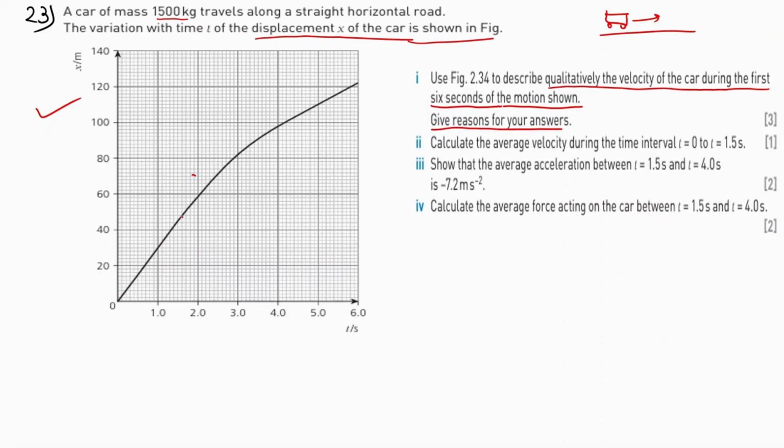So they have given us a displacement versus time graph, and they ask about the qualitative velocity of the car. You know how we find the velocity from this graph: it is dx upon dt, or you can say the slope of the graph.